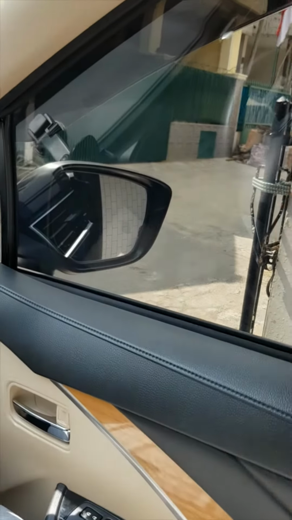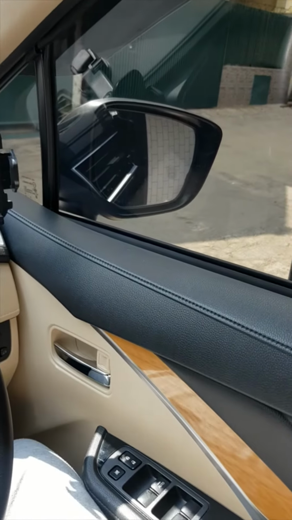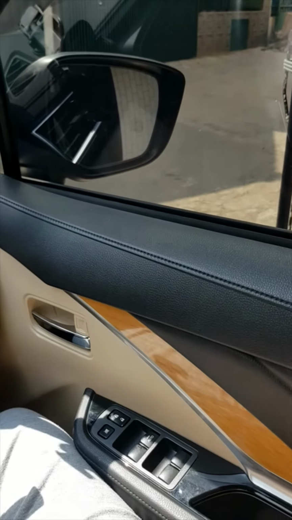Okay, that's it. The solution for the power window that does not automatically close and does not automatically open.